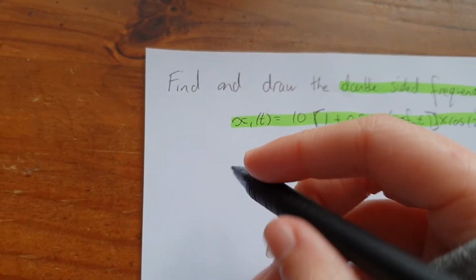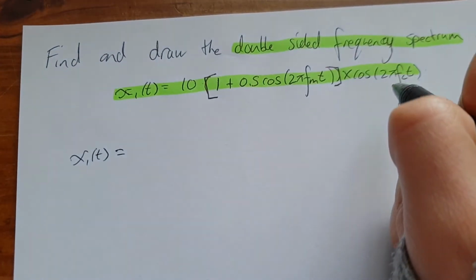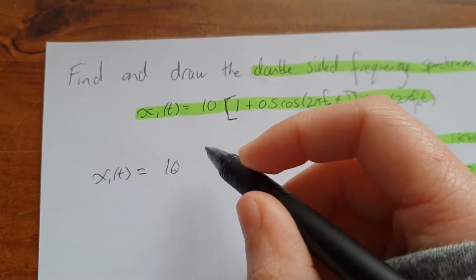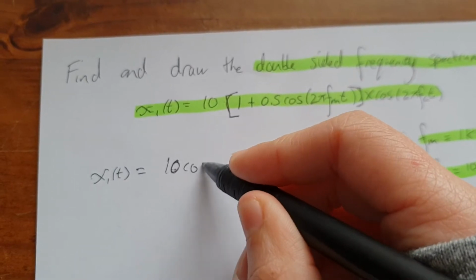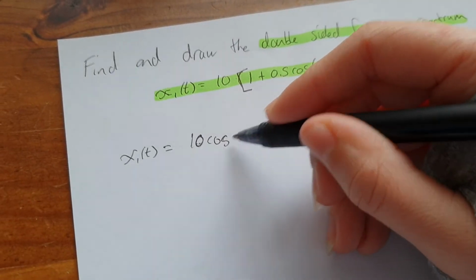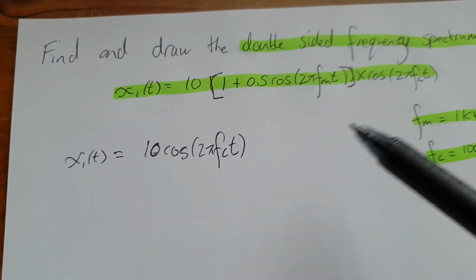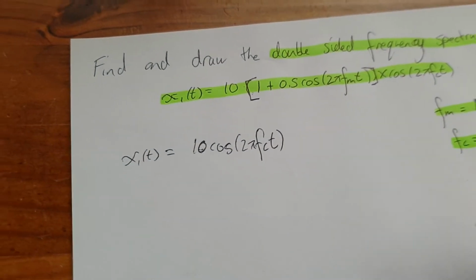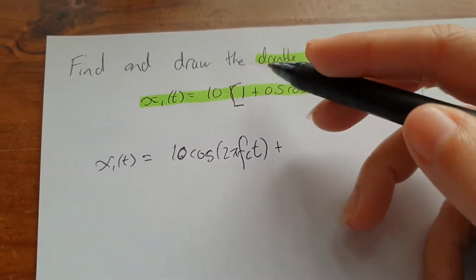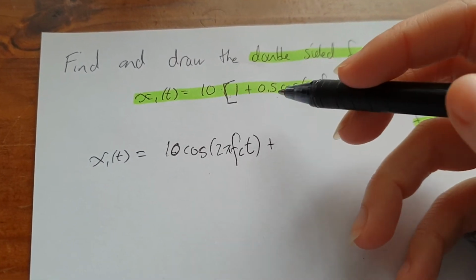So we have our x(t) equals 10. Let's combine these two together. So 10 cos 2 pi fct times 1, so that's just our term, and then another term which is 10 times this term times 0.5.